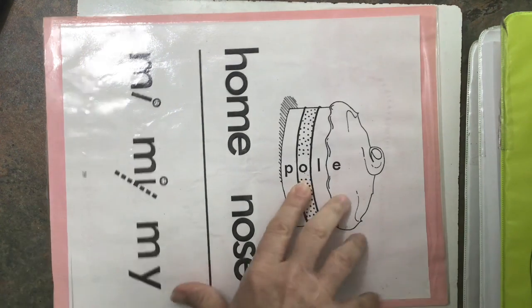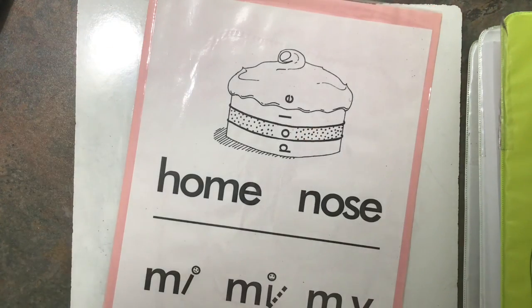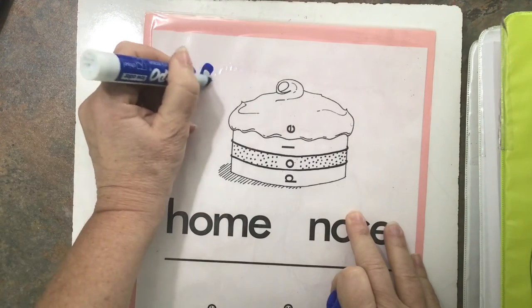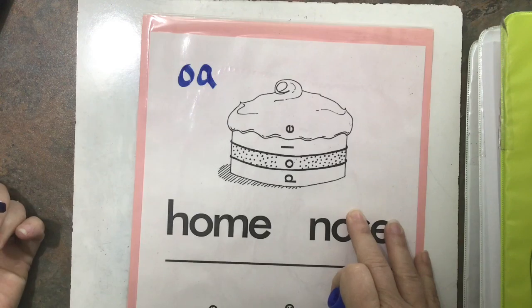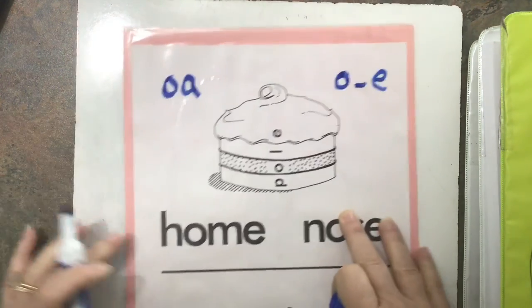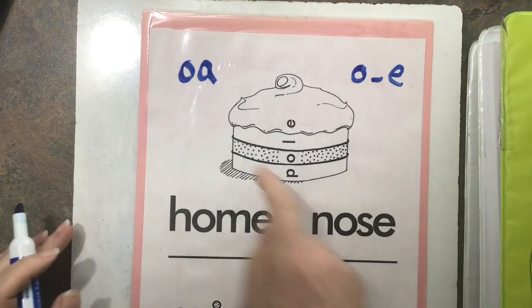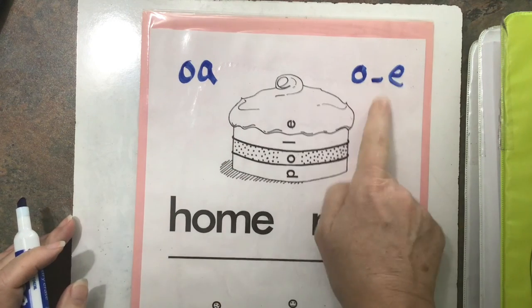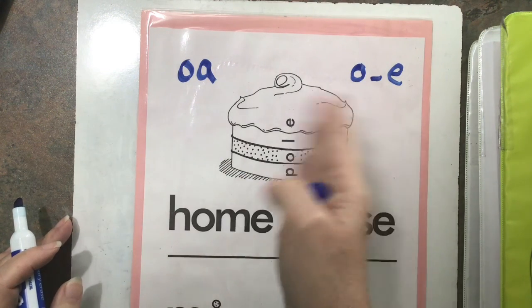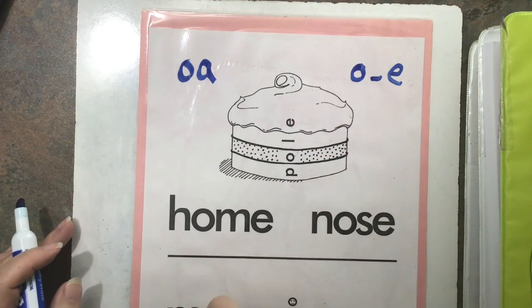So now we have two vowel patterns that say O. Our first vowel pattern that we learned that says O is the peanut butter and jelly O. Now we have O plate E. So when we get into spelling, you have a peanut butter and jelly O and a layer cake O. And so I'll have to tell you whether the word is peanut butter and jelly or layer cake, and then you'll have to choose the right vowel pattern.